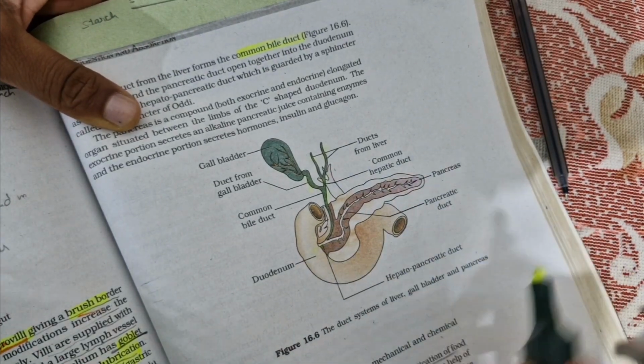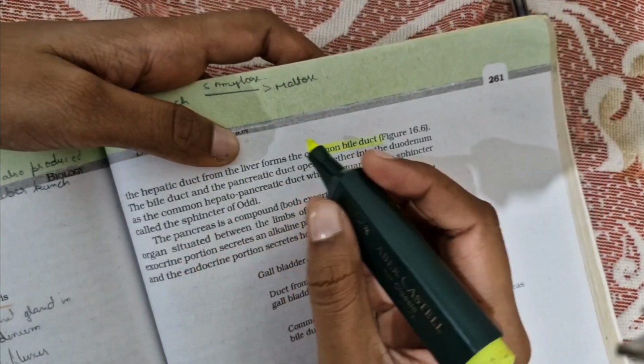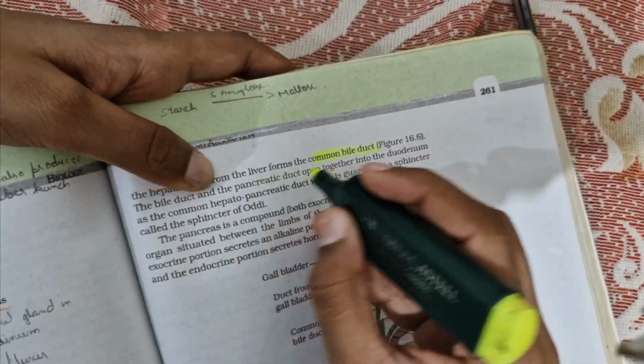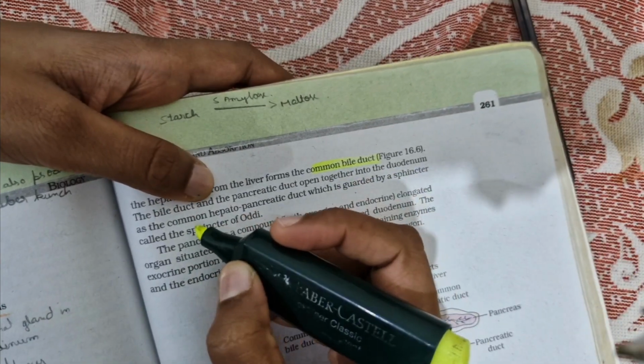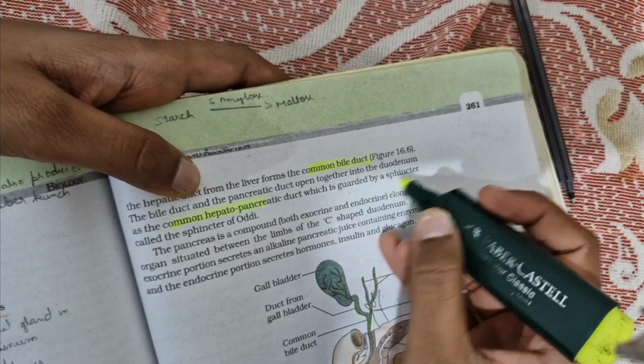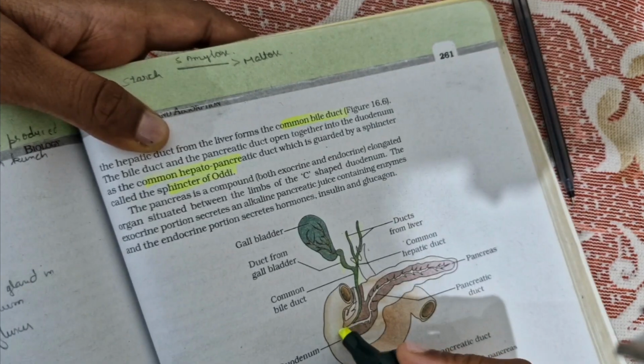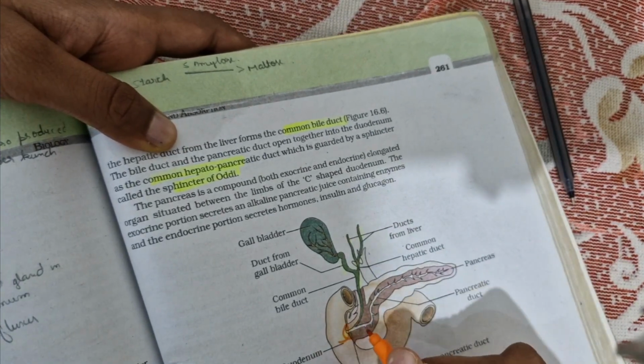So hepatopancreatic duct it will be. The hepatic duct from the liver forms the common bile duct. The bile duct and the pancreatic duct open together in the duodenum as a common hepatopancreatic duct, which is guarded by the sphincter called the sphincter of Oddi. This is the sphincter of Oddi.